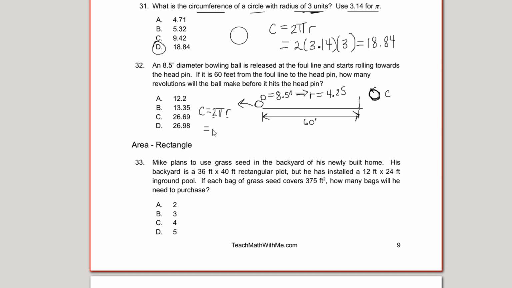I'm going to go ahead, though, and plug in here 2 pi times 4.25. And again, I'm going to use pi from my calculator, so it's going to be an approximate value. So 2 times 4.25 times, and make sure you know where pi is on your calculator.